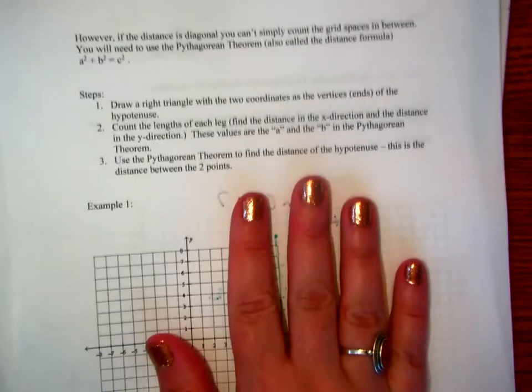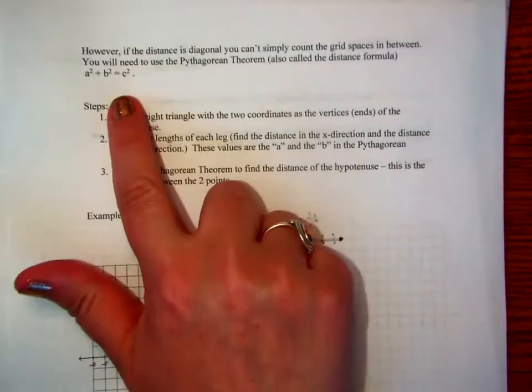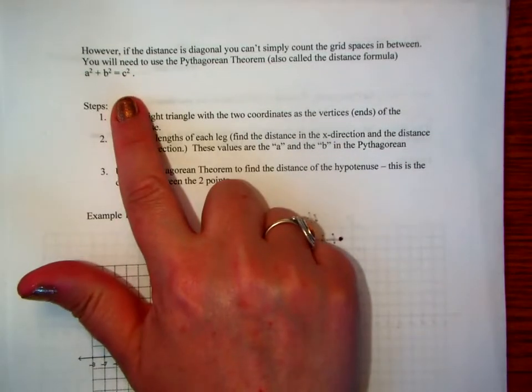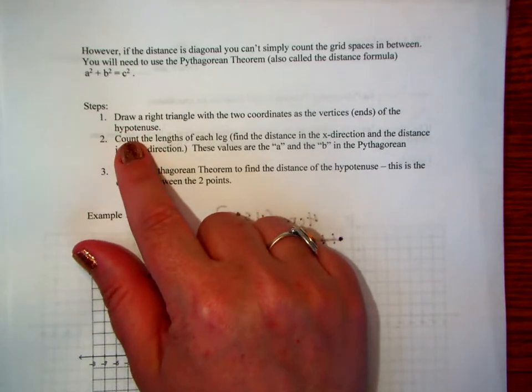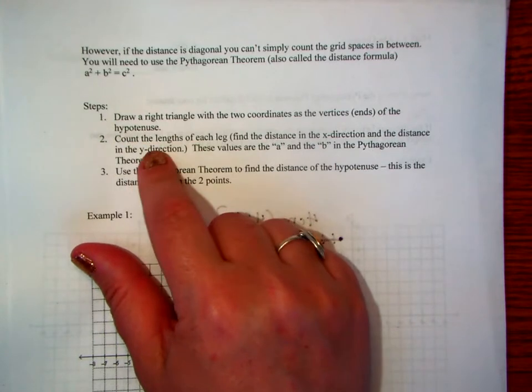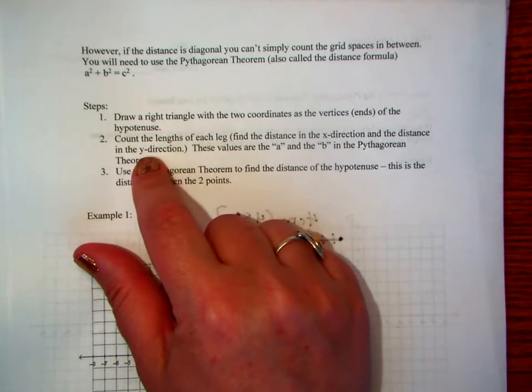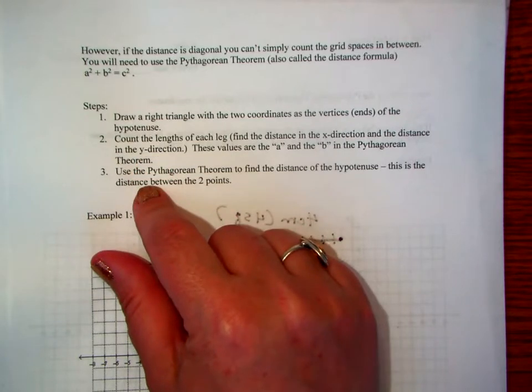But if you have a distance that is diagonal, you can't just count it. So you have to use the Pythagorean theorem, which also becomes the distance formula. So the steps are you'll draw a right triangle with the 2 coordinates as the vertices, so as the ends of the hypotenuse, and then you'll connect those lengths of the legs, and those values will be A and B, and then you'll use the Pythagorean theorem to find the distance of the hypotenuse.